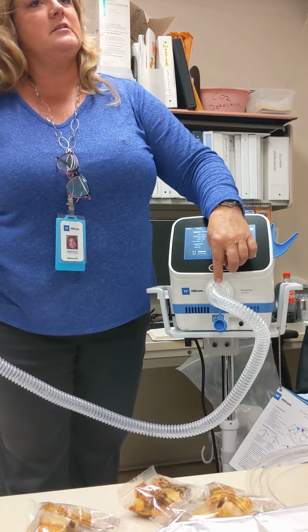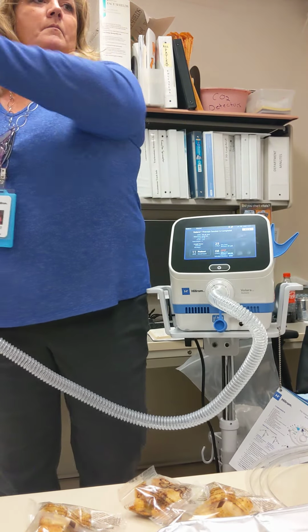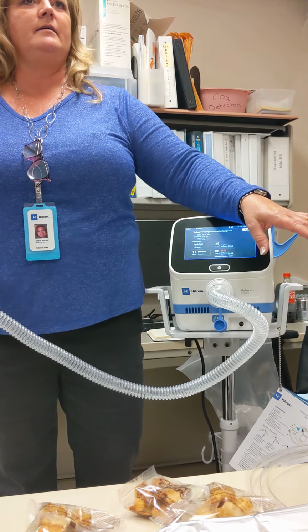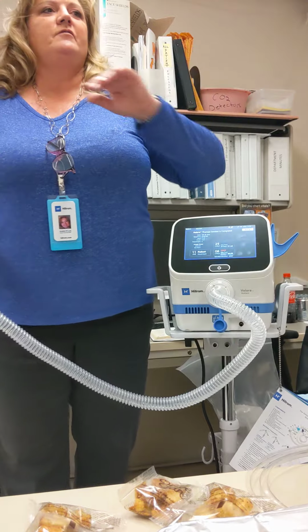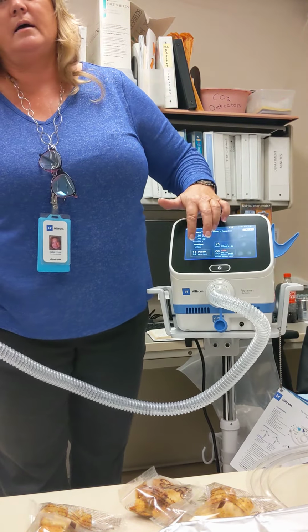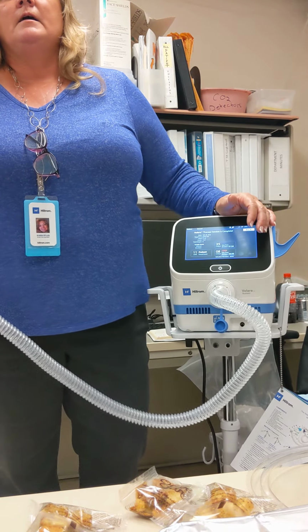Because the smart filter knows it's 90 treatments. Why is that? For home. Because we want to make sure that our patients, you know how patients that go home, they never change out anything. This forces them to. After 90 treatments or 30 days, they'll get a new circuit. It's also a good visual aid for you guys to see how many times.